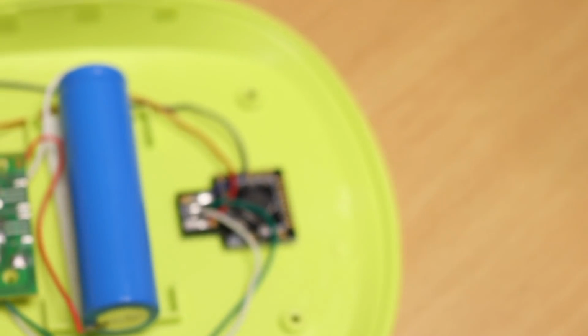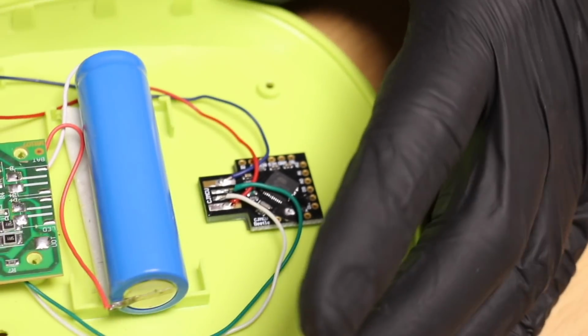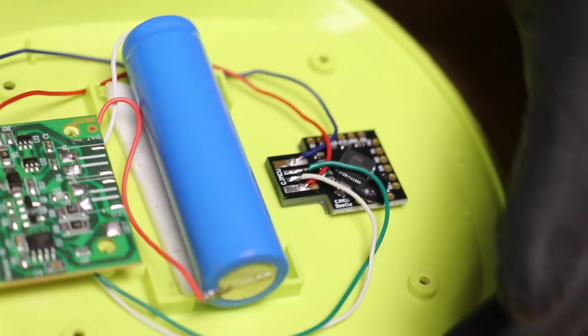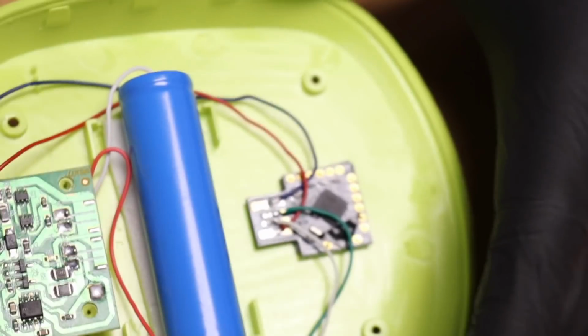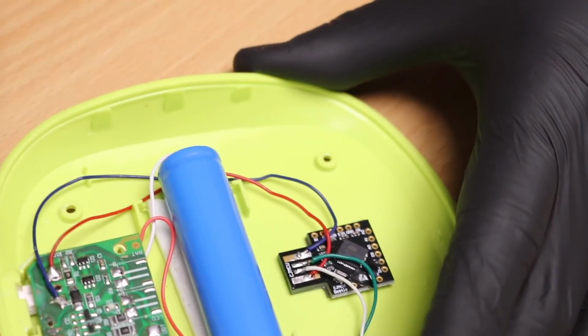And that's it for the main connection part. Now all we need to do is make sure this is safe, that there's no bridges, that nothing will touch against anything, so there's no short circuit when we plug it in. And after that we just reassemble the lamp itself.